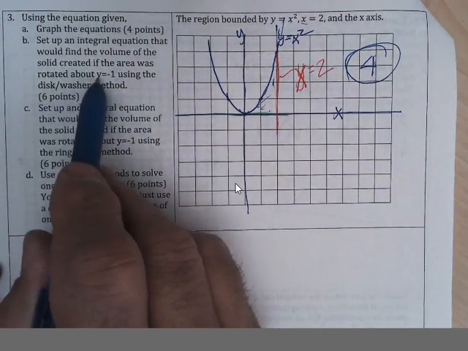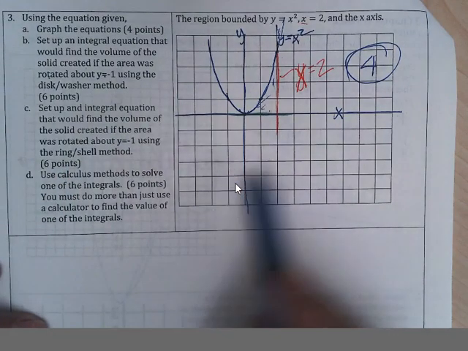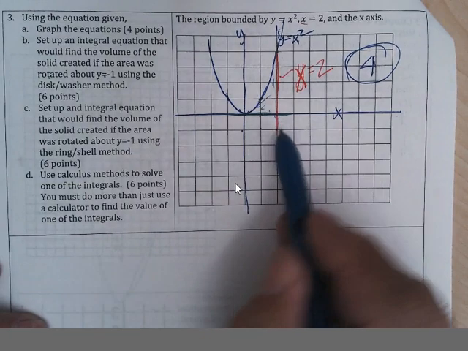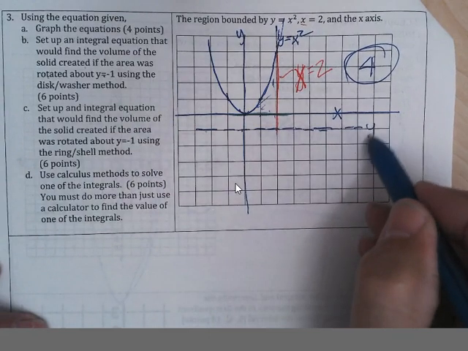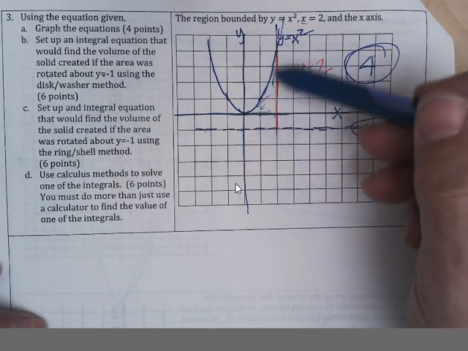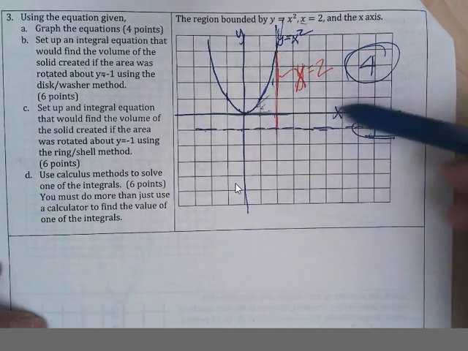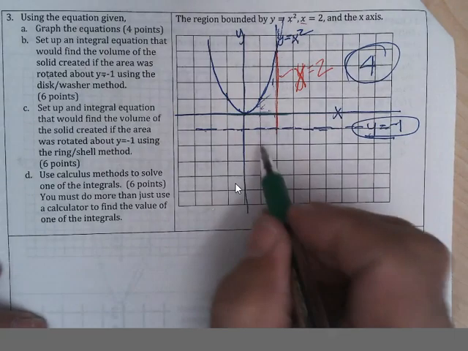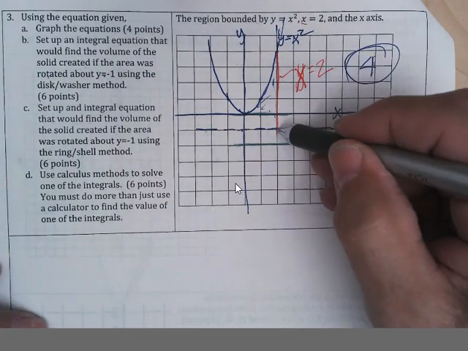And then I'm supposed to rotate it around y equals minus 1. This is x equals minus 1. Y equals minus 1 is down here, down there, down there. These are all y equals minus 1. So if I take this region and flip it over this, the x-axis is 1 above this line. So when I flip it over, it's going to go to 1 below that line. This line is going to stay the same place.